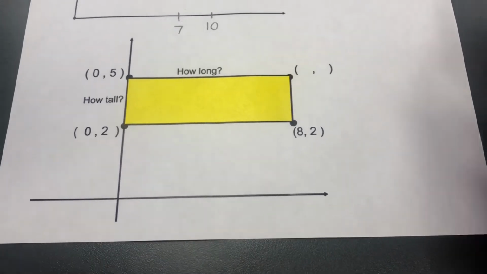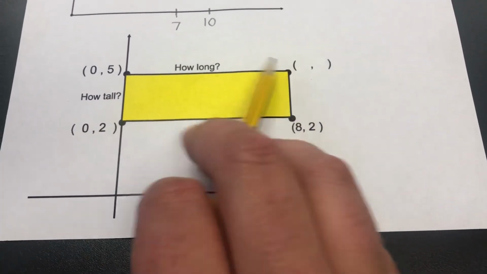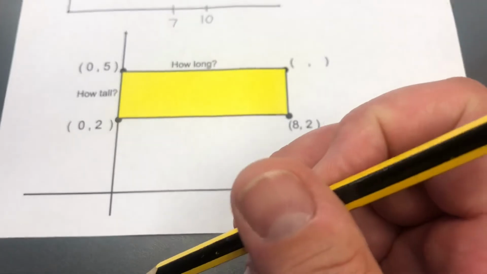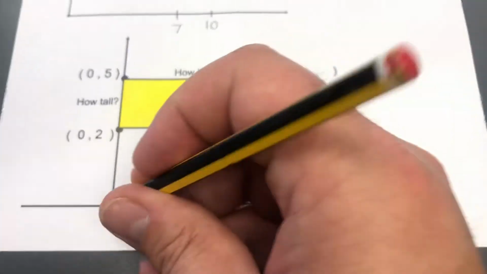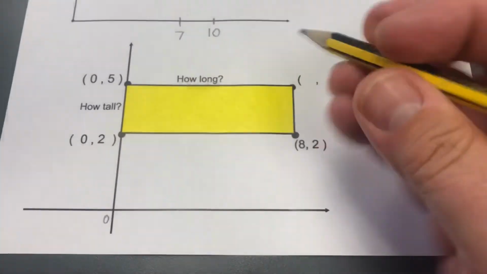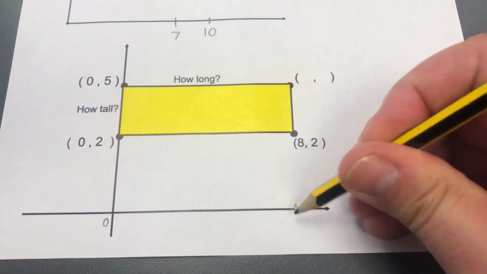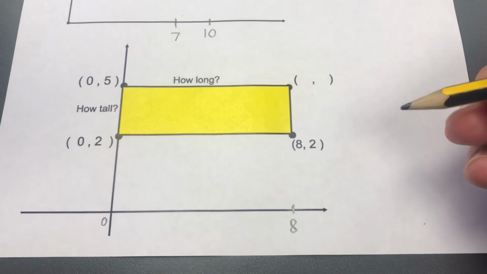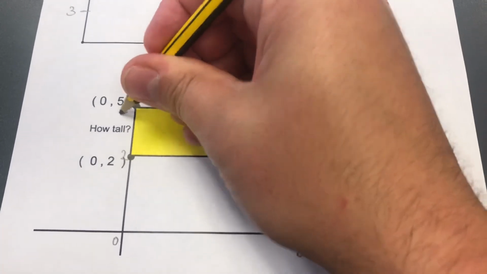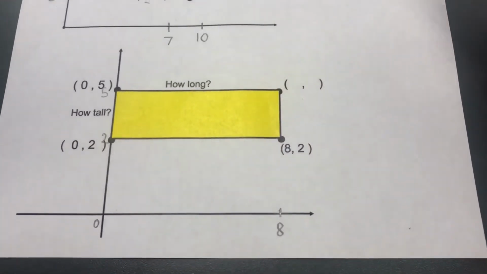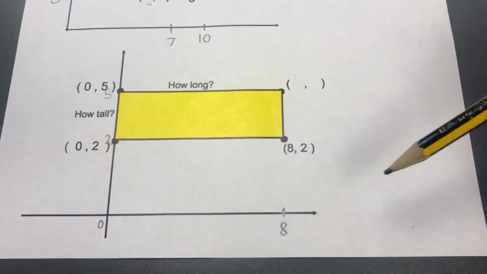Here we go. So this one, it's asking for a missing side, and it wants to know how long and how tall this shape is. Let's find out. So I've got, it goes across to 0. This one here goes across to 8. And this one here goes up to 2. And this one goes up to 5. So we've got our coordinates. We can use these to try and give us some help.